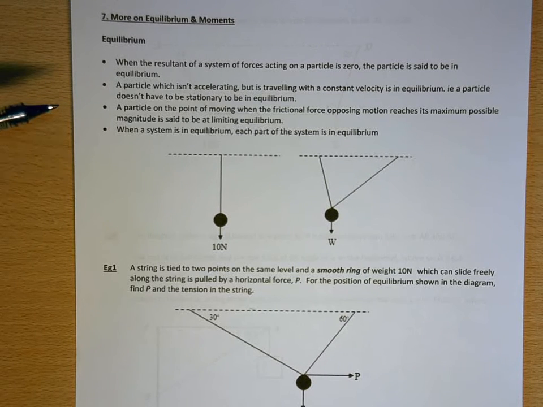But an important point to realize is that a particle that isn't accelerating is also in equilibrium. So if it's moving with a constant velocity, that is also said to be in equilibrium. So a particle doesn't have to be stationary to be in equilibrium.